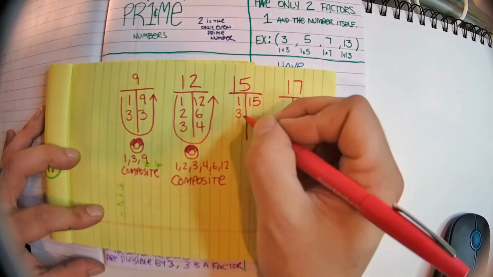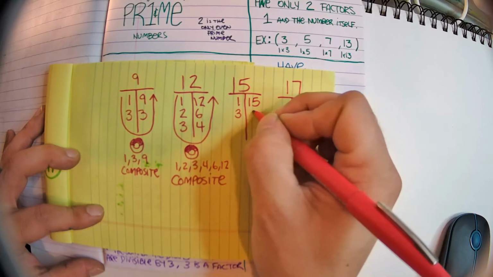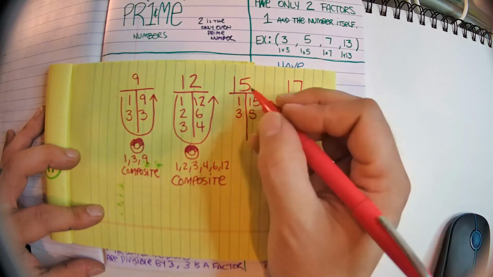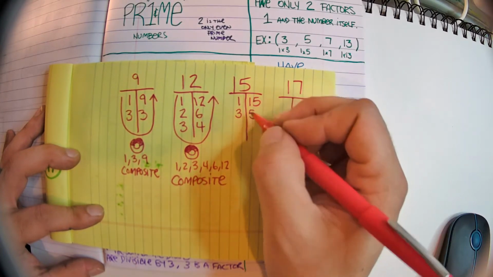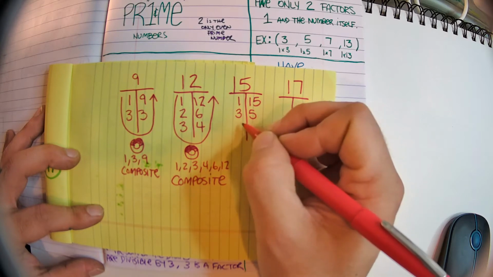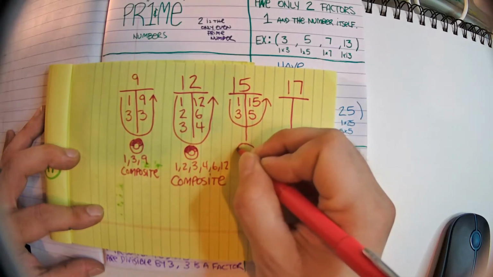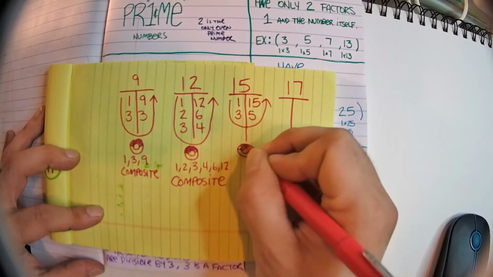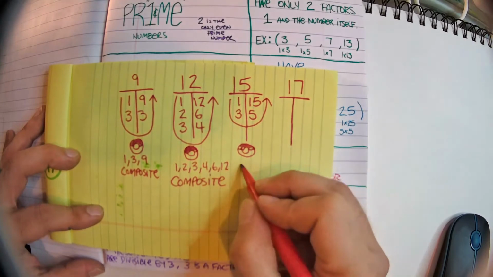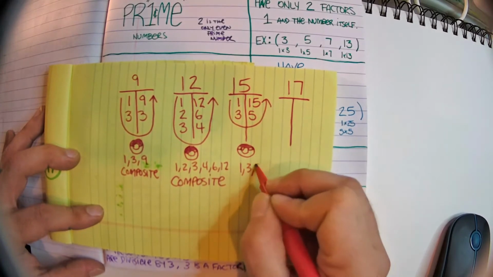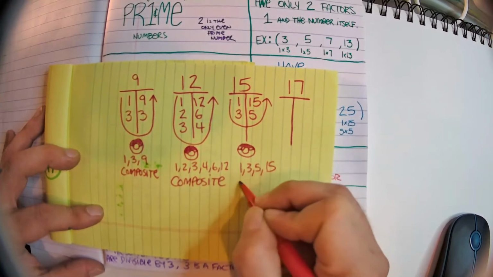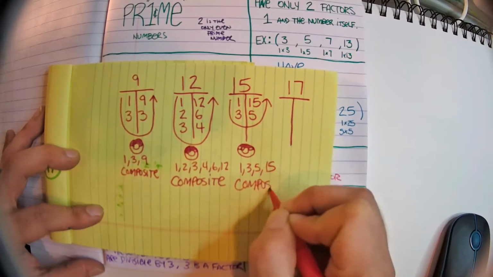And how many groups of 3 make 15? 5. We know that 15 is odd, so we'll have no even factors, so there are no more numbers. The next odd number after 3 is 5, so we've caught them all. Once again, that is a composite number because we have more than 2 factors. 1, 3, 5, and 15 are our factors, so it is composite.